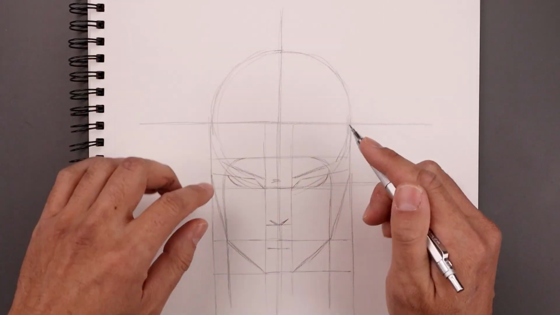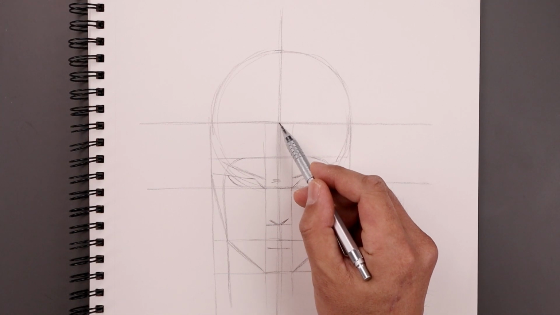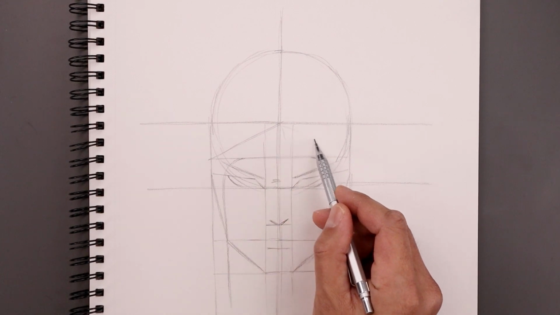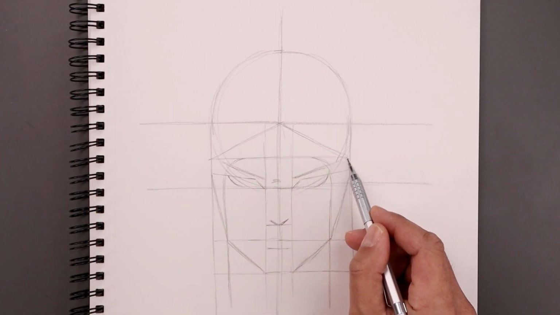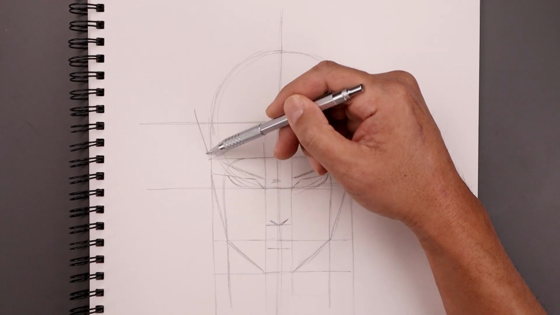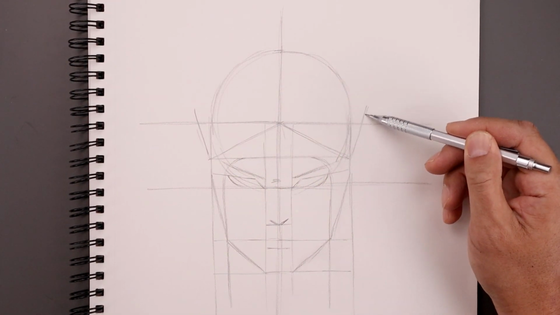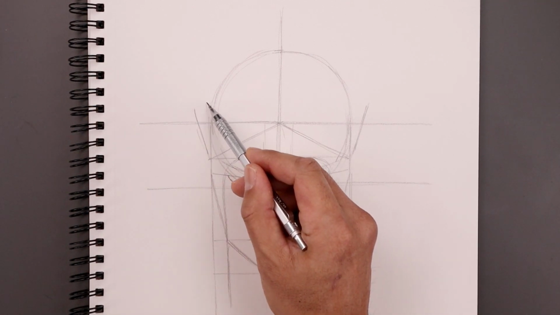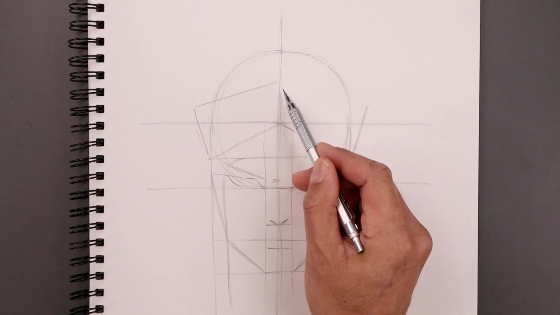Now let's add the basic shape of the goggles. We're going to start from the center of our circle. It's going to angle this down towards this point. Down and out, and do the same thing on the right. From here, it's going to angle this up and out towards the side of the goggles. And then we're going to angle this back up and then in towards that center line.